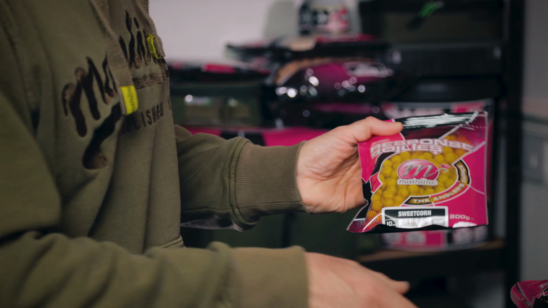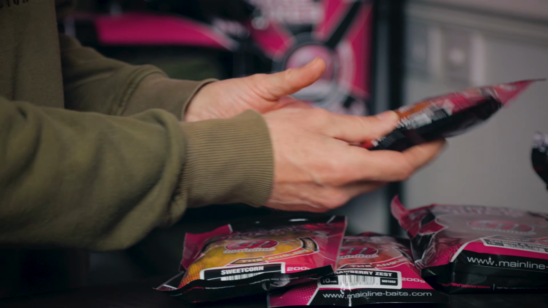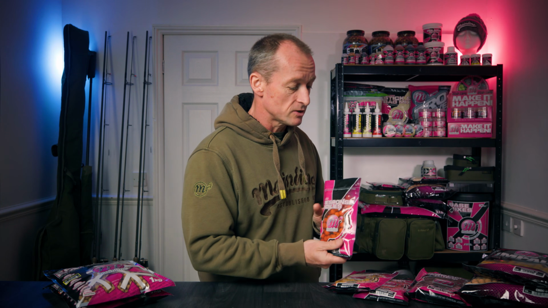Got the strawberry zest here, got a classic flavour there, Sweetcorn. And if you're fishing small commercial day ticket type waters with lots of carp and you just want to put a few boilies in, you don't necessarily want to be carting a lot of tackle and bait around with you, a small bag of these are perfect. Do the 15mm size as well, like I say, in the 200 gram.